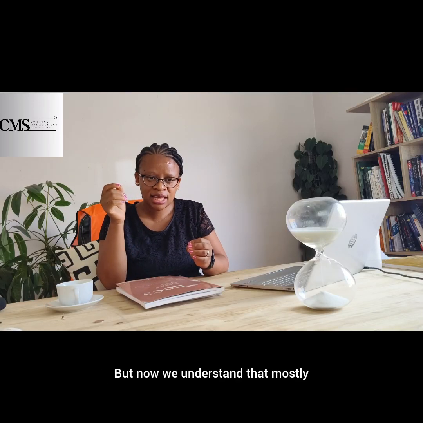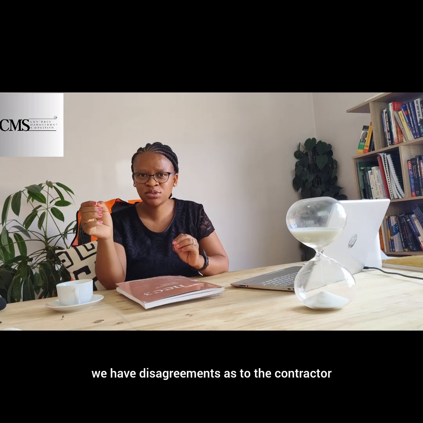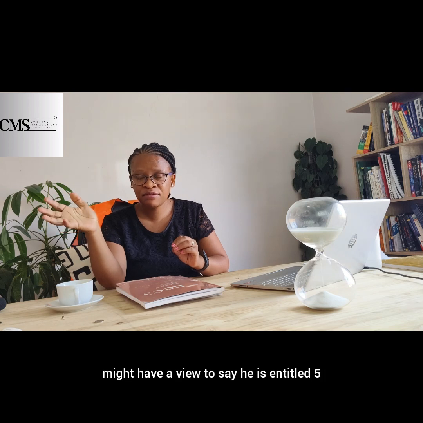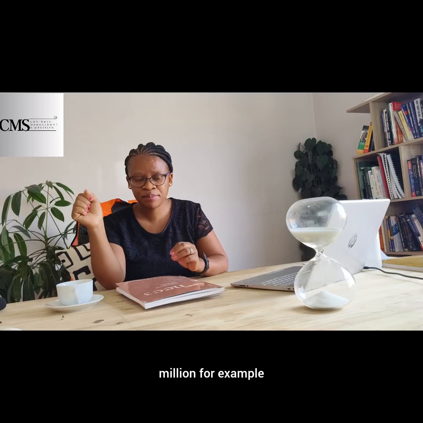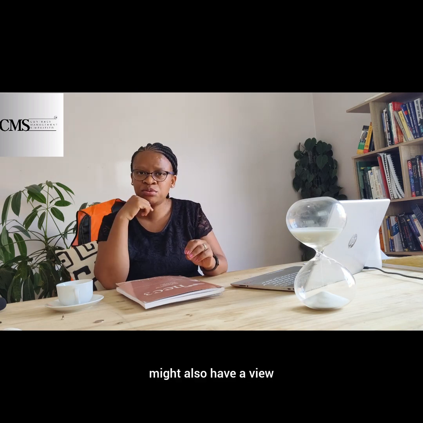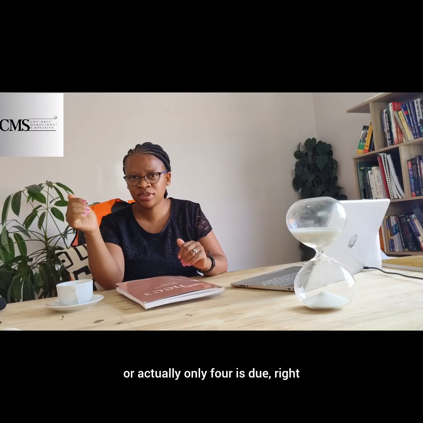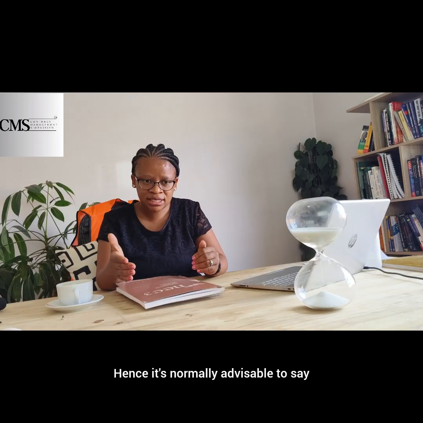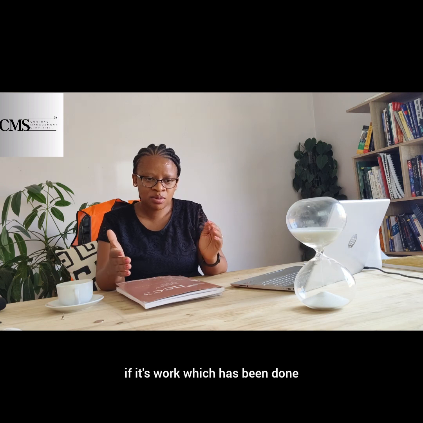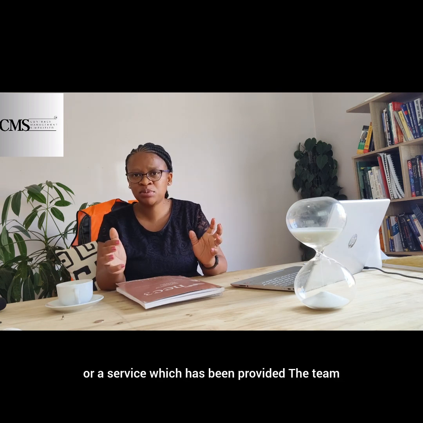But now we understand that mostly we have disagreements. The contractor might have a view to say he is entitled to 5 million, for example, but the service manager or the project manager might also have a view which says no, from the 5 million actually only 3 is due, or actually only 4 is due, right?